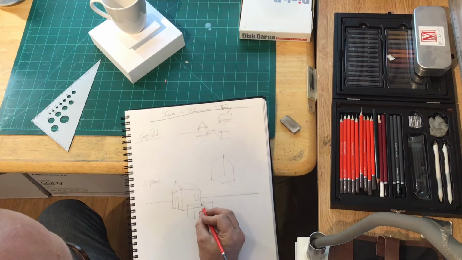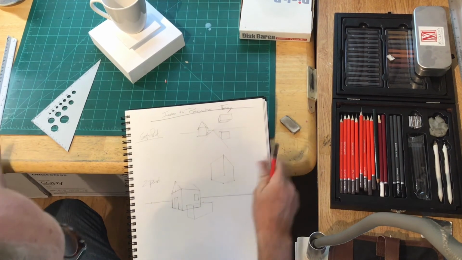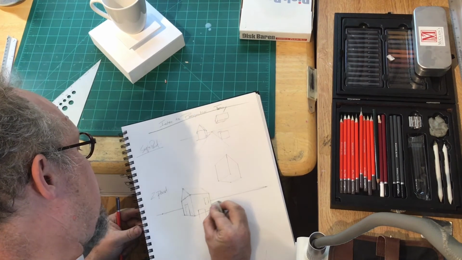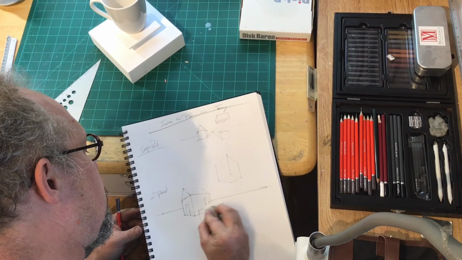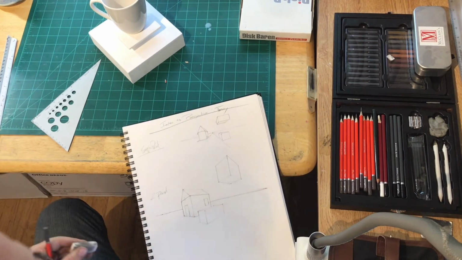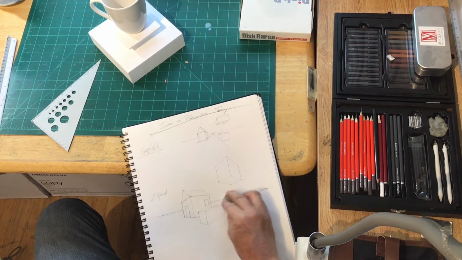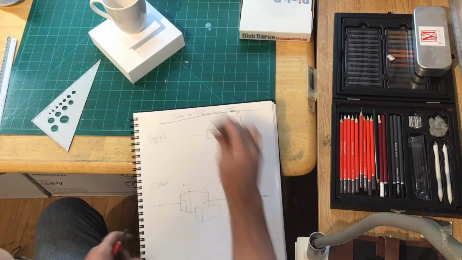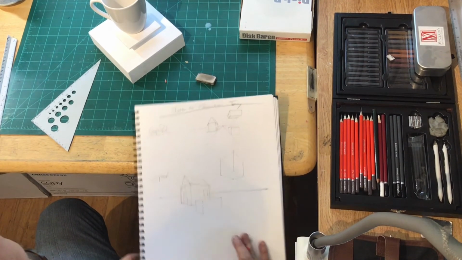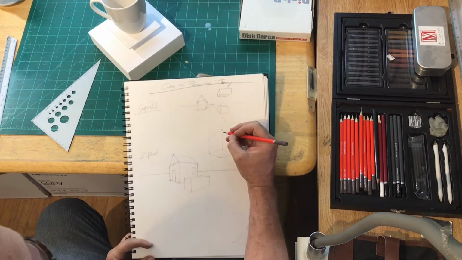And as you can see, I'm seeing very little of that top of this box. So I'm going to erase those so that we don't get all mixed up. Okay, so there we go, our little house out in Kansas.